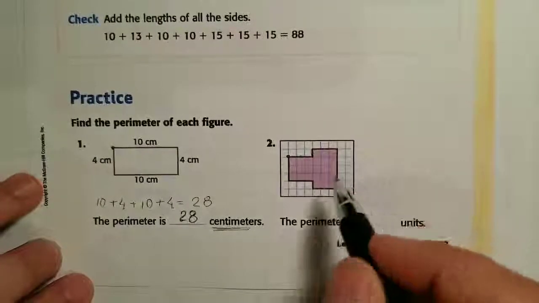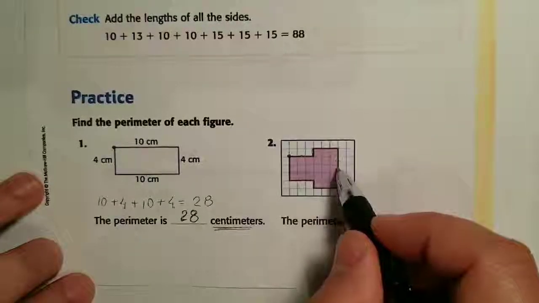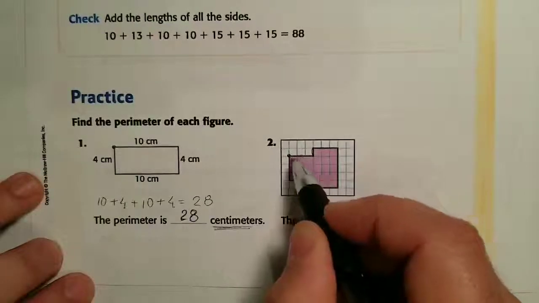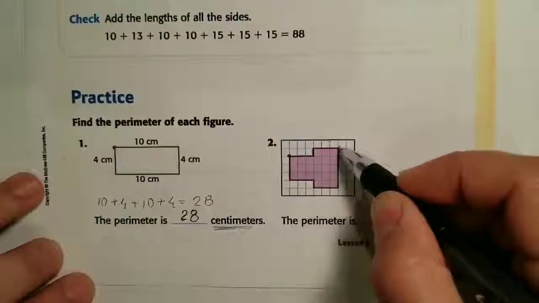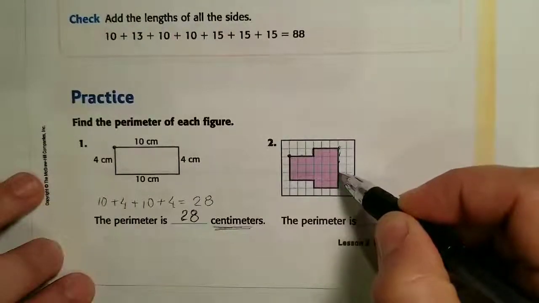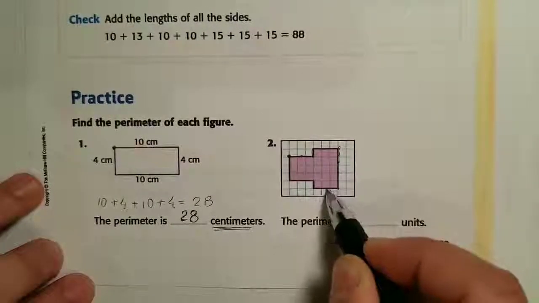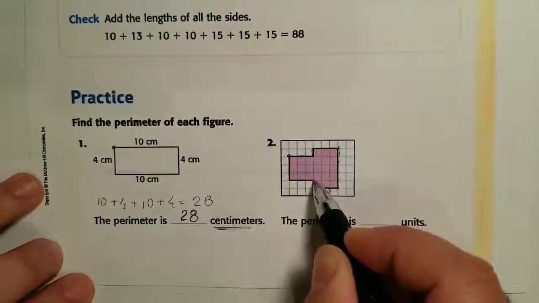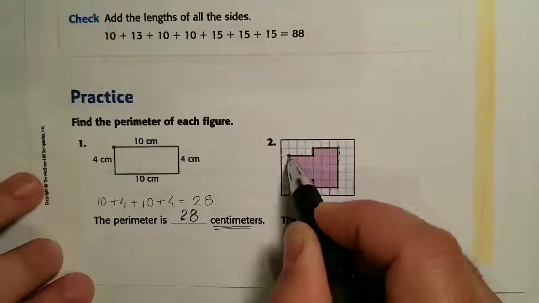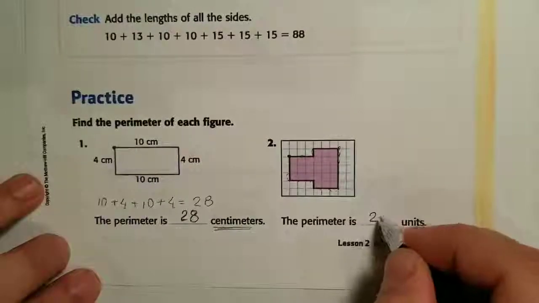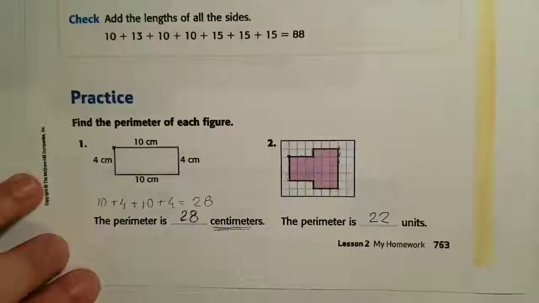This is one of the pitfalls that I was talking about. Make sure you add every single little piece. So 1, 2, 3, 4, 5, and so on, counting up to 22. The perimeter is 22.